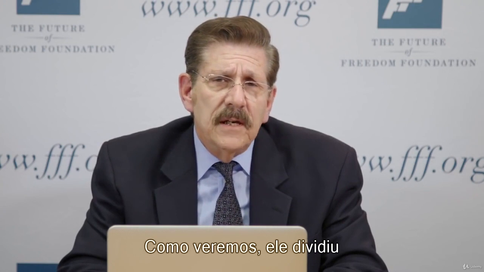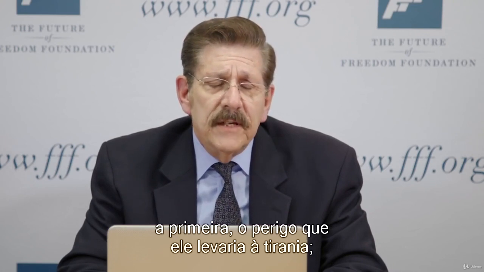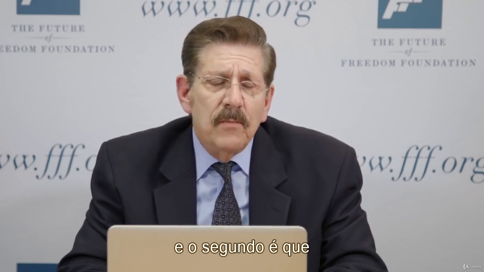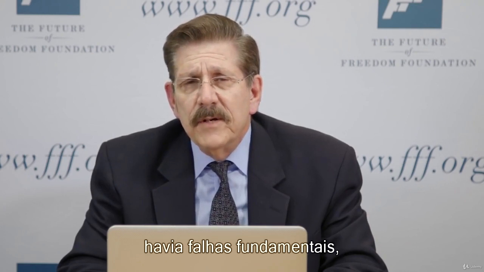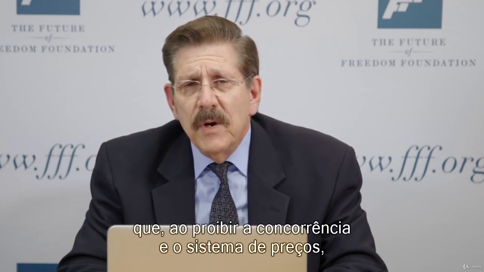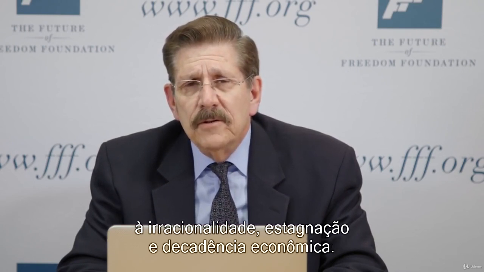And as we will see, he argued the weaknesses of socialism on two counts. One, the danger that it could lead to tyranny, and the second one is that, following and developing upon Mises's ideas, there were fundamental flaws in that by doing away with competition and a price system, the socialist economic plan could only lead to irrationality, stagnation, and economic decay.